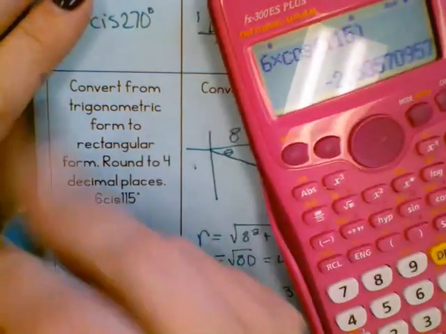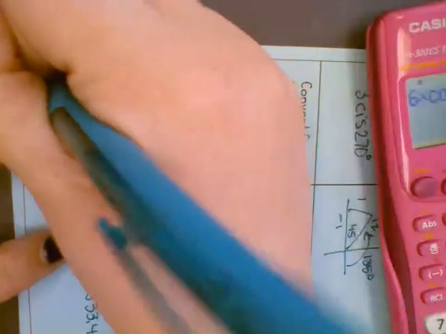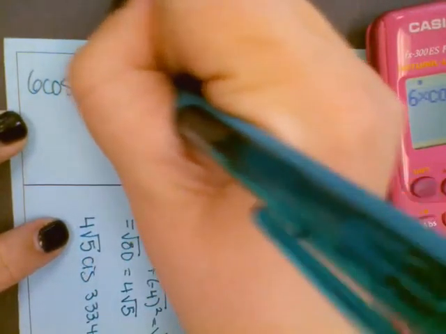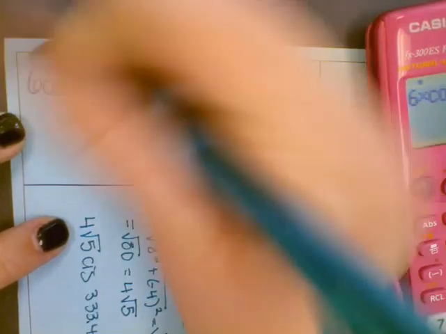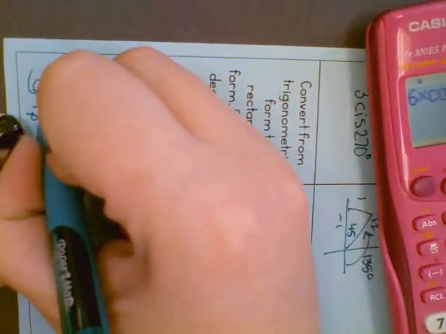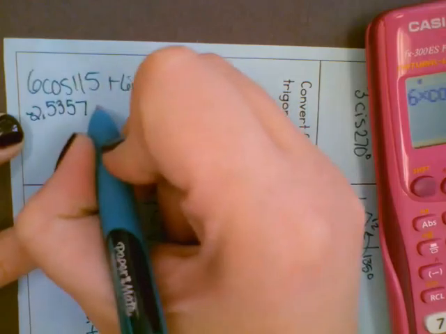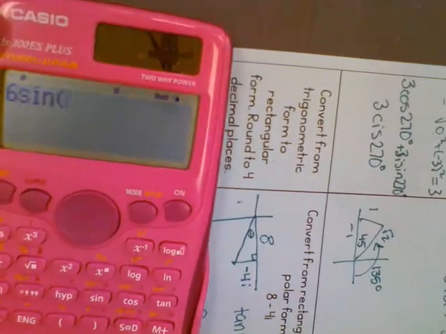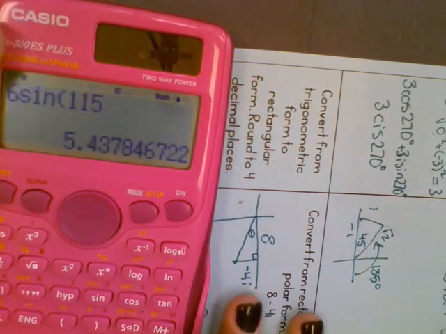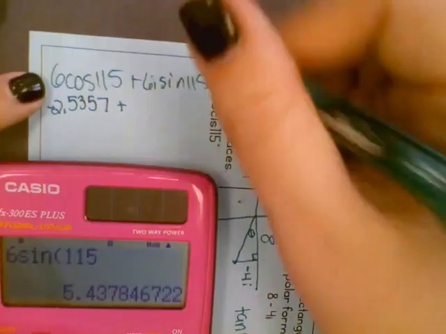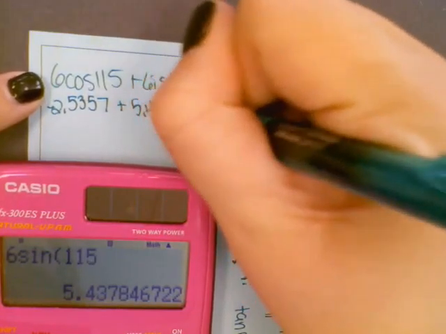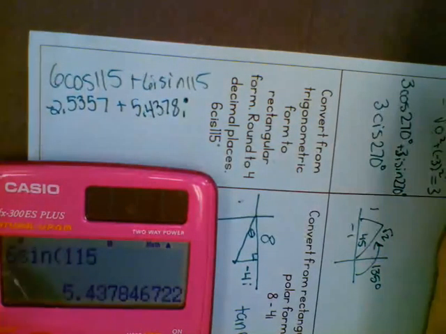So it would be negative 2.5357 plus, so 6 sine 115, 5.4378i. So that would be it.